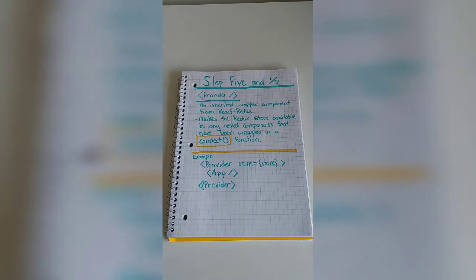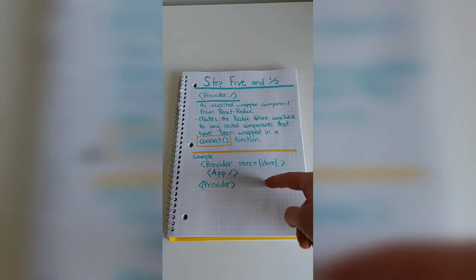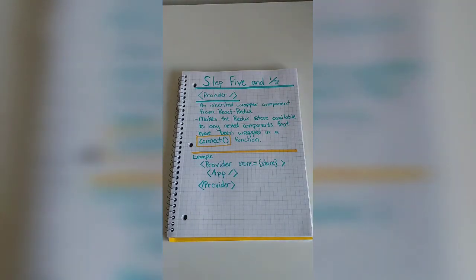So in this example, you see the provider being wrapped around our app component, and then we're passing in that variable of store that we declared earlier as a property on the provider assigned to the name of store.